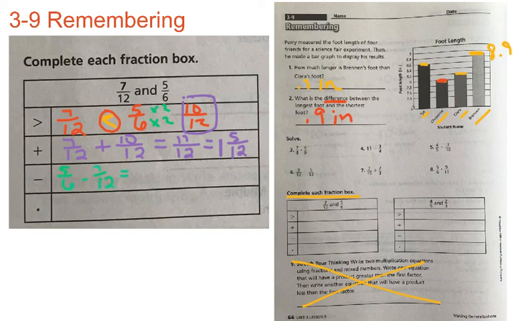We can put in our common denominator. We know that 5/6 is equal to 10/12. So we have 10/12 minus 7/12, and 10 minus 7 is equal to 3/12, and we can reduce this. 3 can go into 3 one time, and 3 can go into 12 4 times. So we are left with 1/4.